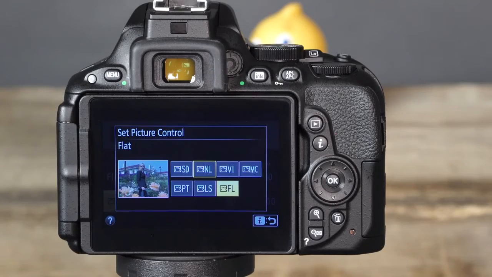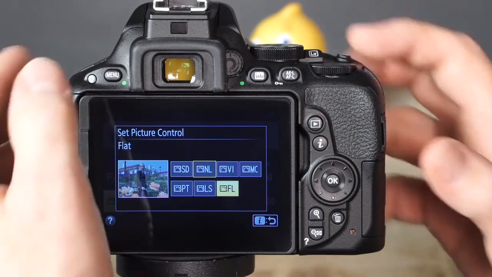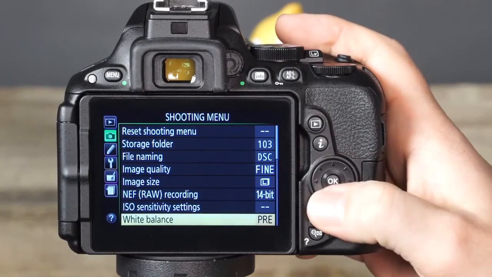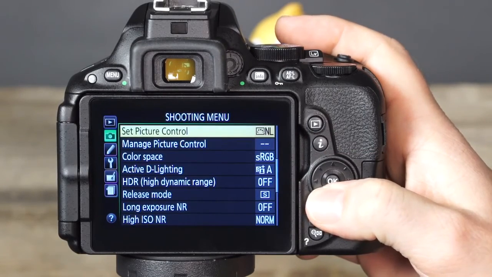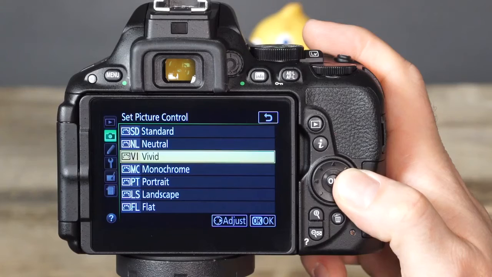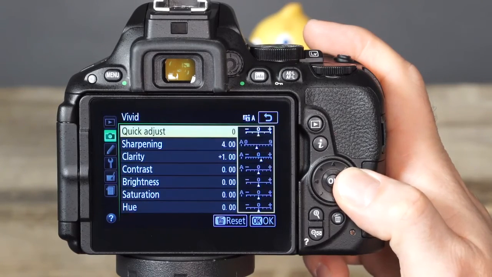Each of the picture controls can be modified. To do this, enter the camera's shooting menu and scroll to Set Picture Control. First, we'll select a picture control to modify. We'll choose Vivid. To make modifications, press the right arrow on the multi-selector. Settings can be adjusted using the touch screen or the arrows on the multi-selector.